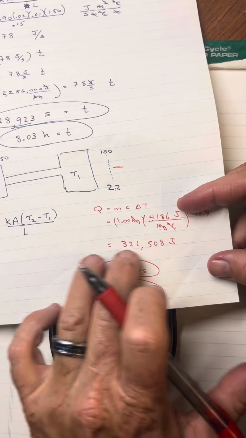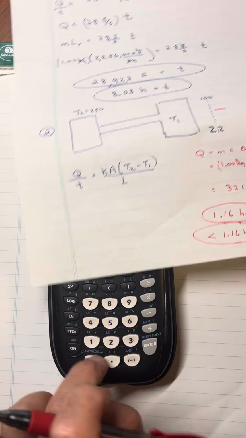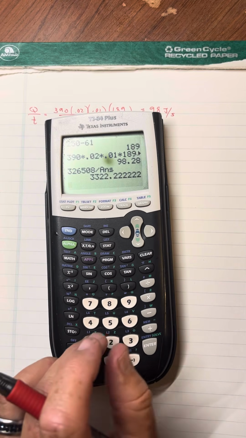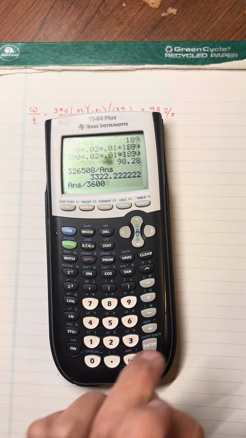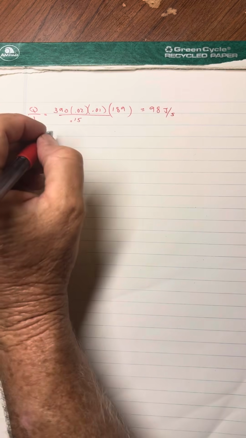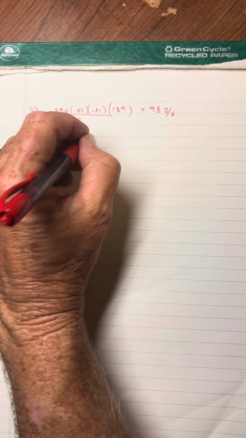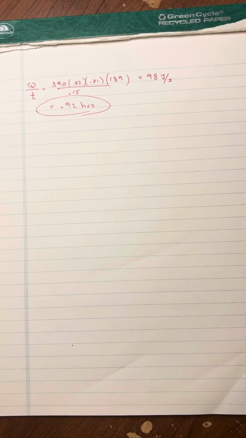So if you took how much energy we need, 326,508, and divided it by that rate, we might get 0.92 hours. And again, that's not a completely fair answer. But what it does is it gives me insight into what would be the fair answer.